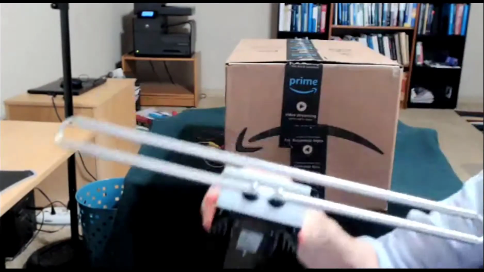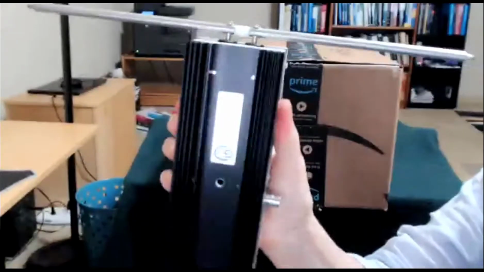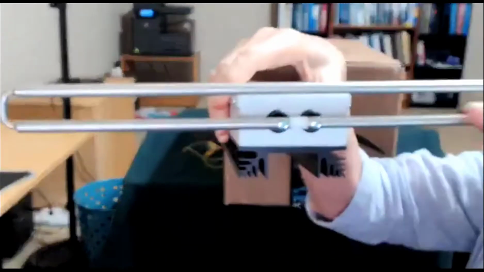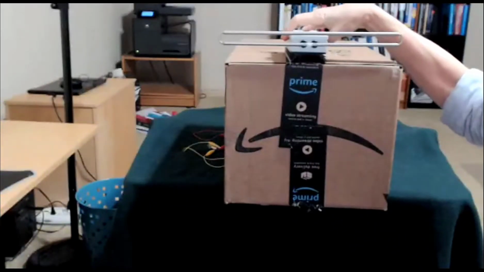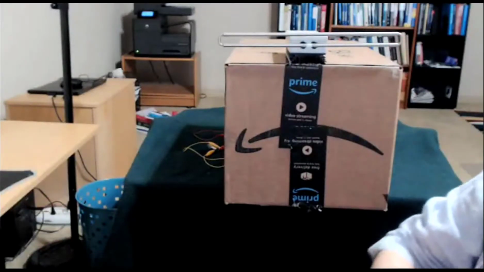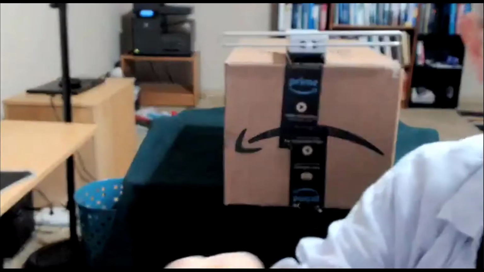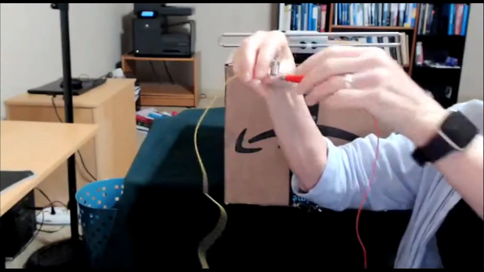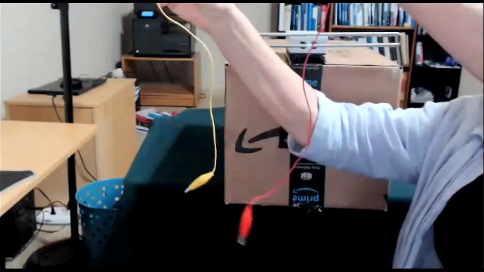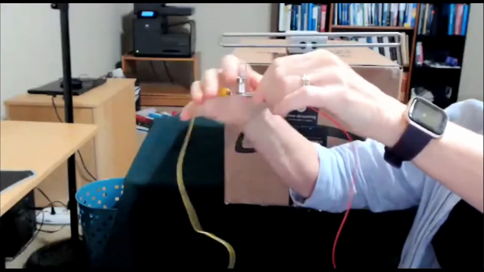We have this object here, which is basically a power supply connected to this aluminum tube. We also have light bulbs. Here's a light bulb connected just to two wires and nothing else.